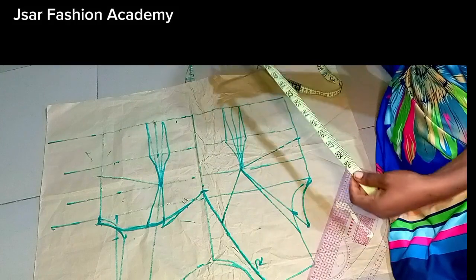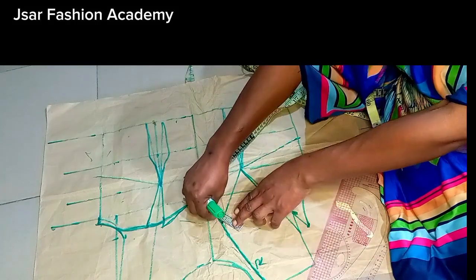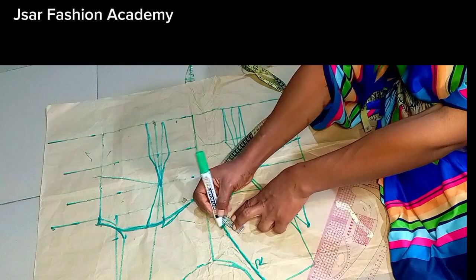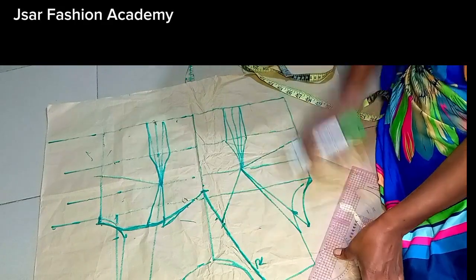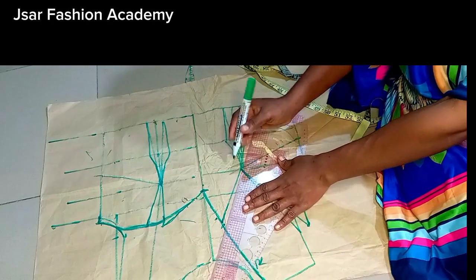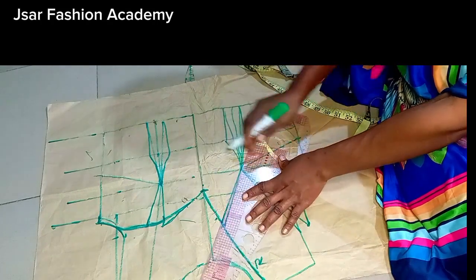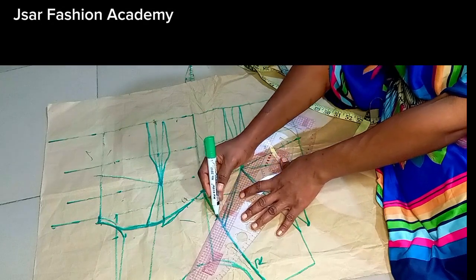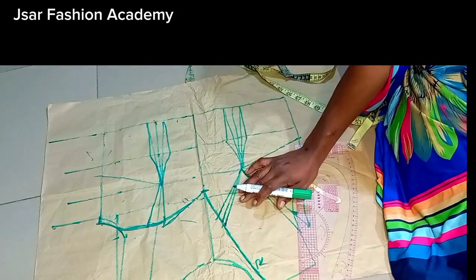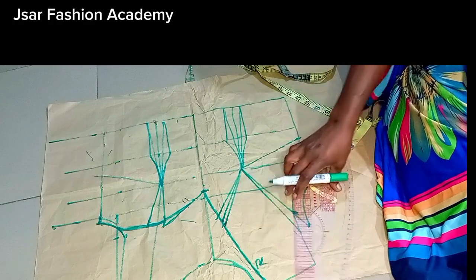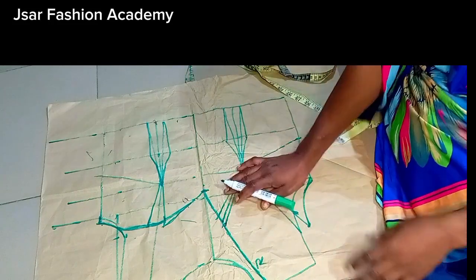Then I'll take 0.25 on both sides of the dart leg. 0.25 here, 0.25 here, and I'll make my connection like so. This is to prevent the neckline from gaping, to make the neckline or the chest area relax perfectly well. I often take this when I'm making necklines like this.